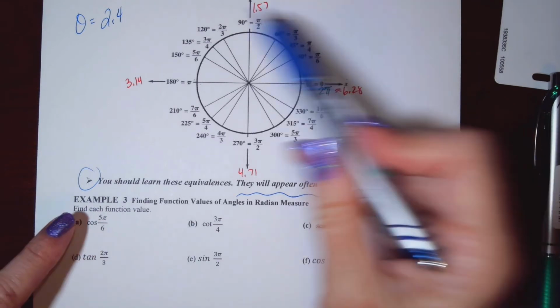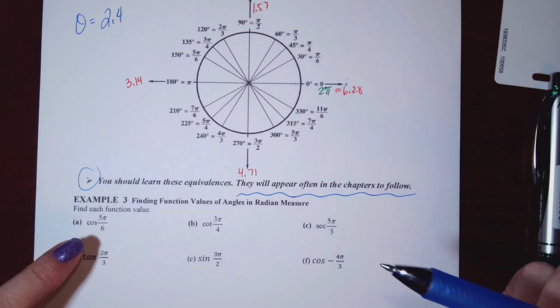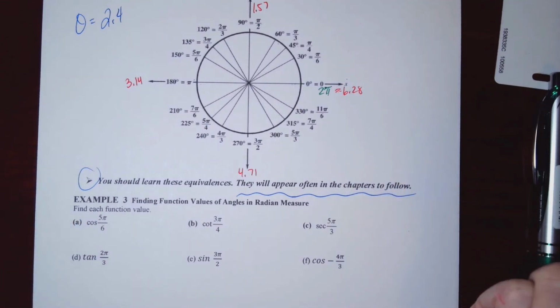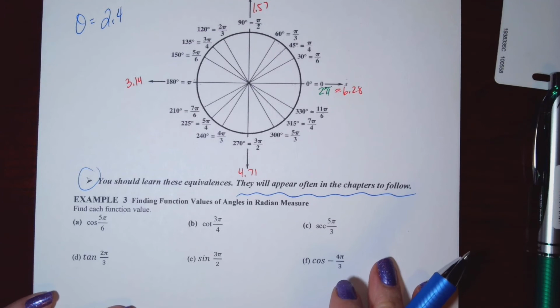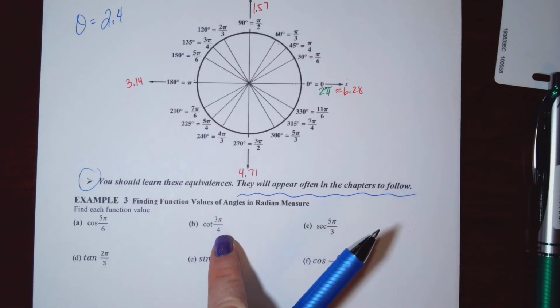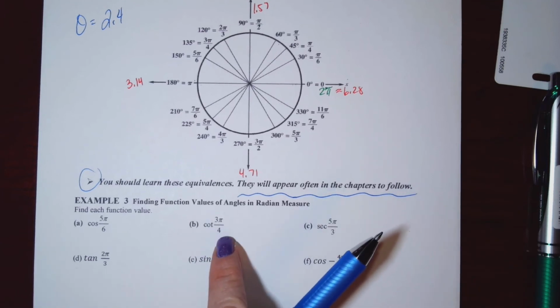Well, this is very simple if you've got your unit circle, or if you remember your unit circle. As I look at these 6 angles, I see that here I have a pi fourth angle. That's going to be one of my 45s. 3 pi fourths.